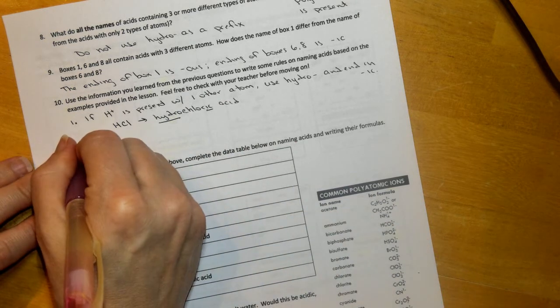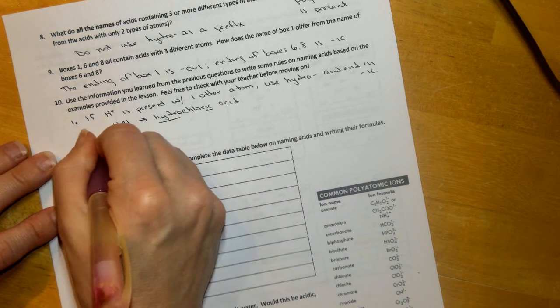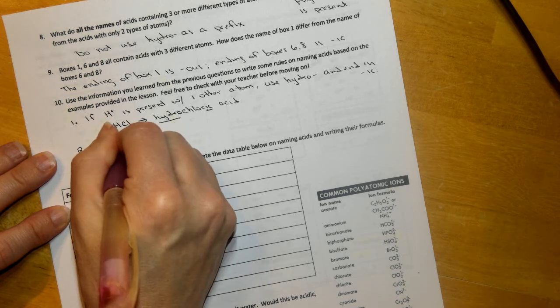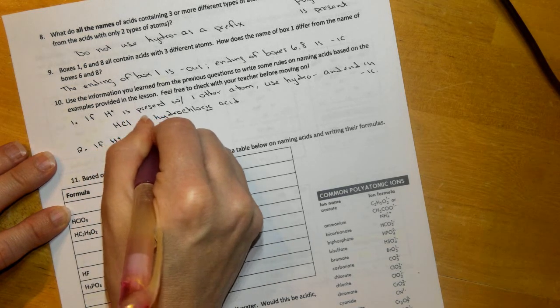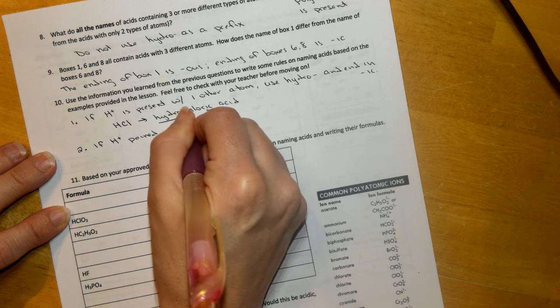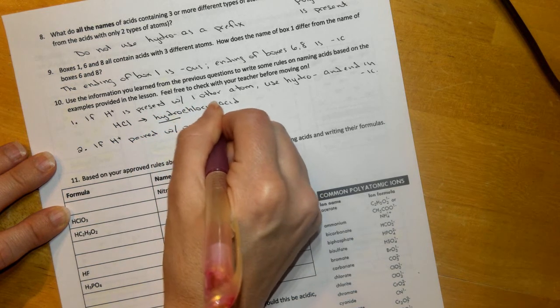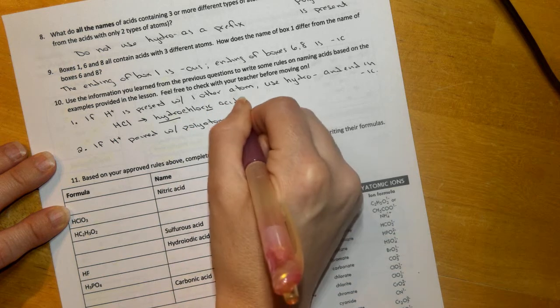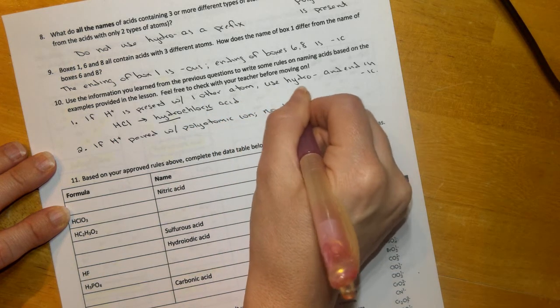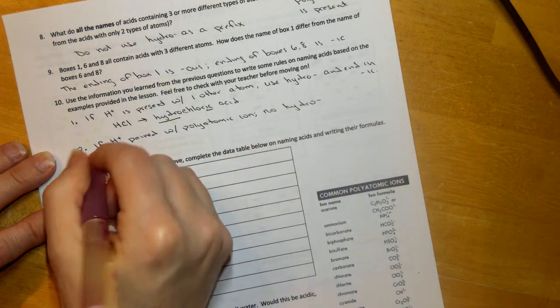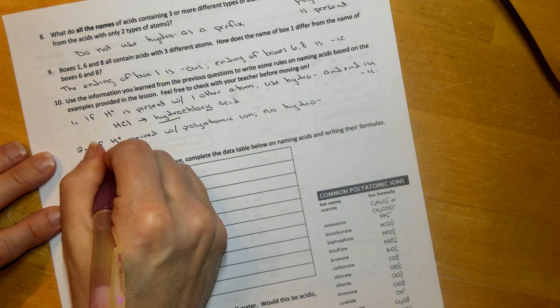So then, if you have H+ paired with polyatomic ions, no hydro. And then we have two things underneath here.